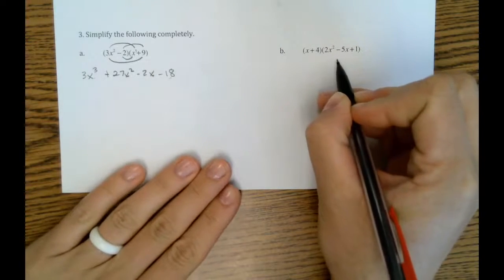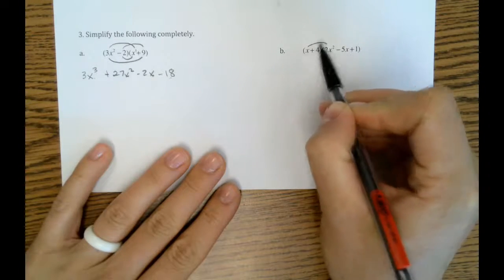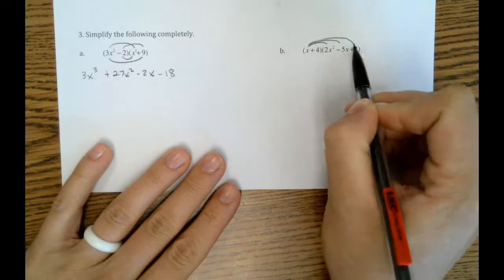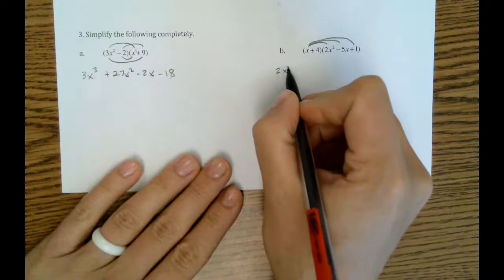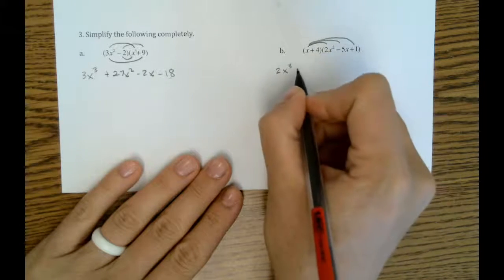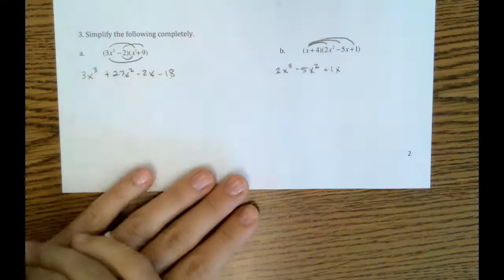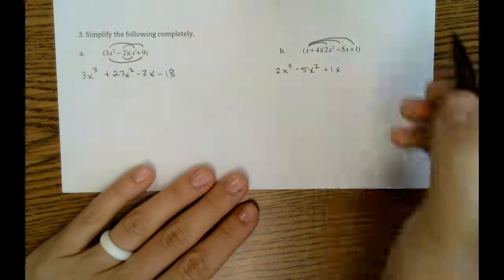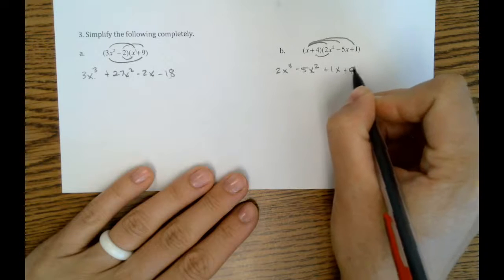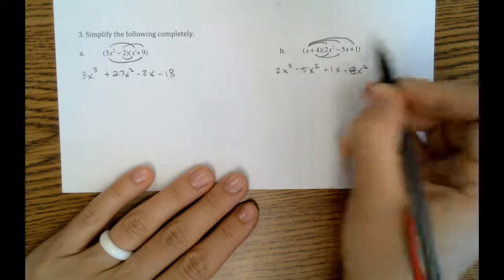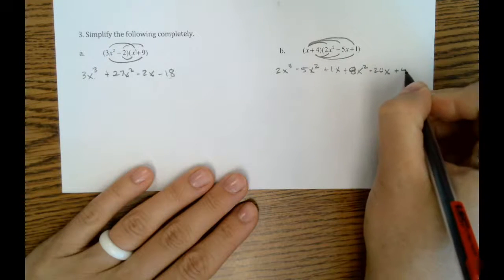Okay, on this last one, this takes a little bit of just making sure that you have a method. So I would take the first term and multiply it to all 3 of the other terms in the second parenthesis. So x times 2x squared is 2x cubed. X times negative 5x is negative 5x squared. X times 1 is 1x. Okay, and then I would take the 4 and multiply it. So 4 times 2x, oops, 8x squared. 4 times negative 5 is negative 20x. And 4 times 1 is 4.